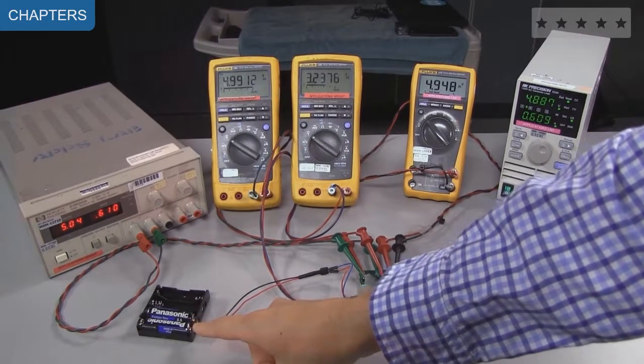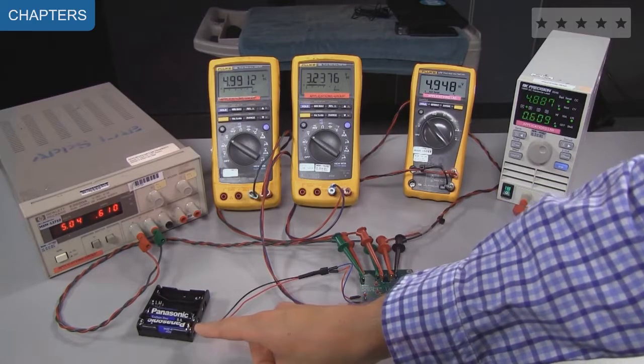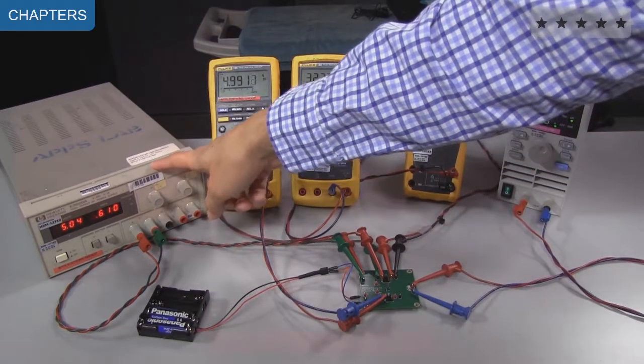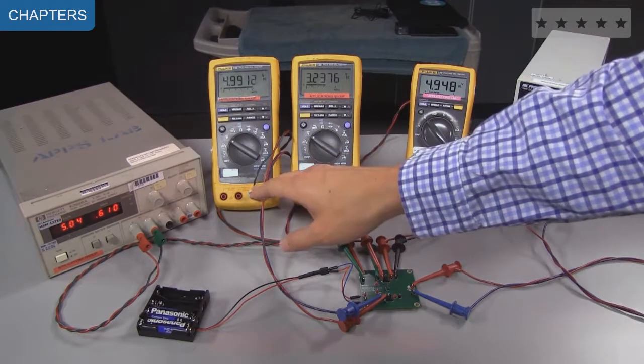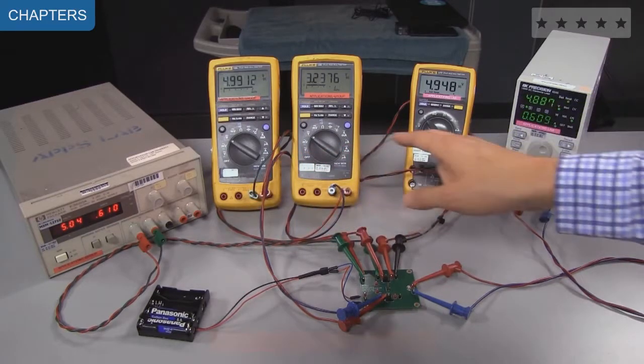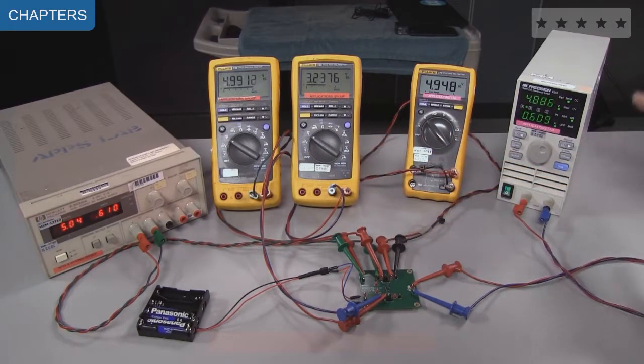I have two AA batteries generating 3 volts connected to one input, an external 5 volt supply connected to the other input, and an 8 ohm resistive load attached to the output. Here are some multimeters monitoring the two input voltages, the output voltage, and the resistive load monitoring current. I'll superimpose these meters onto a circuit diagram so we can look at what's going on.